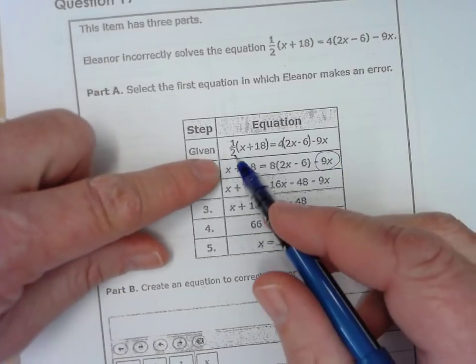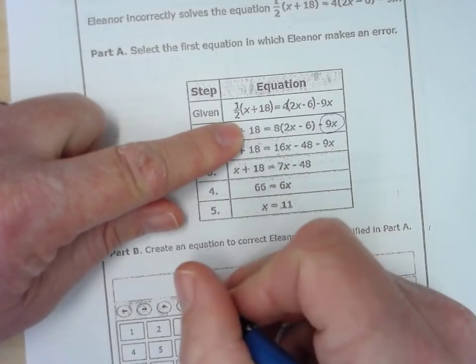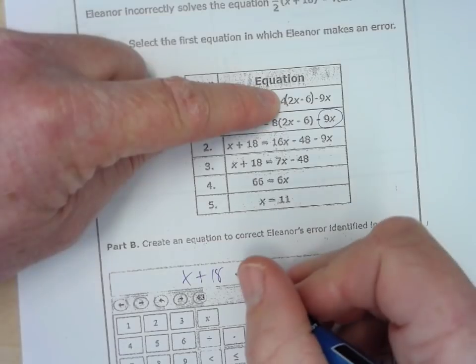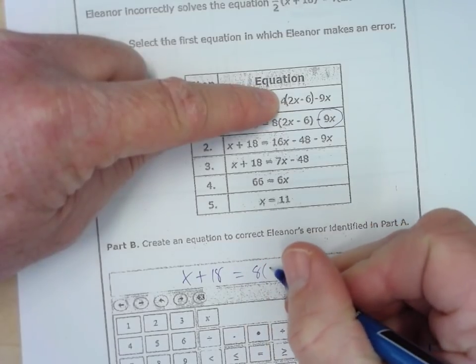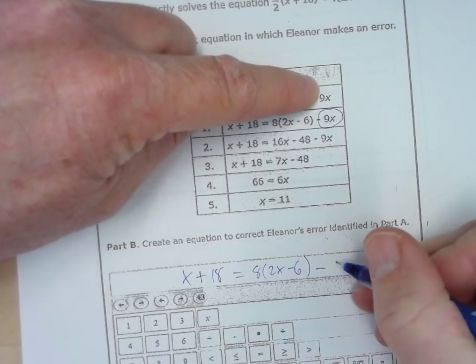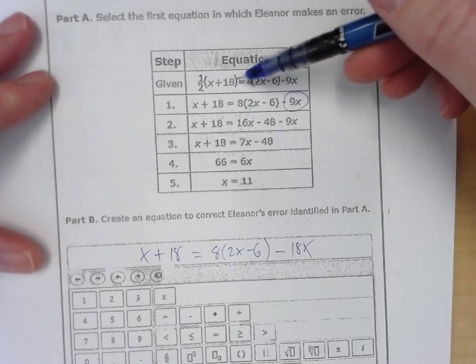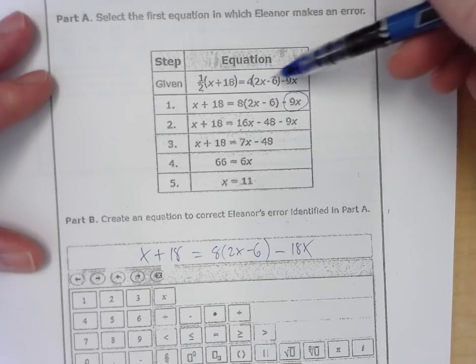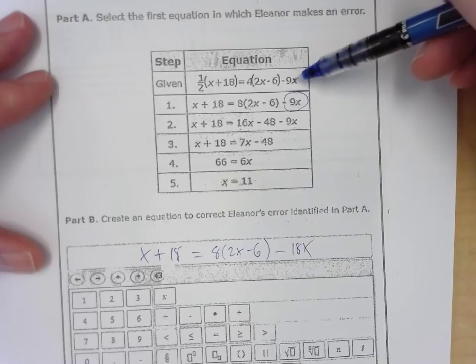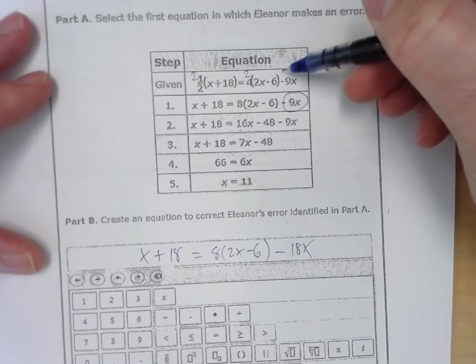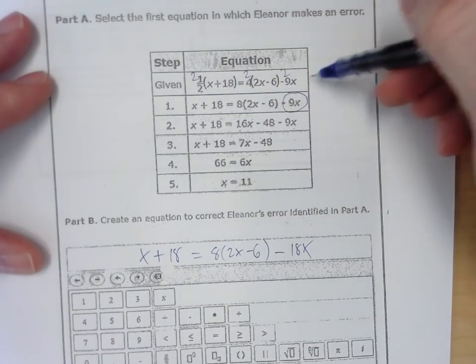Now, if I multiply this by 2, I get x plus 18. If I multiply this by 2, I get 8, and then 2x minus 6. And then if I multiply this part back here by 2, 18x. So there's technically 3 terms to this. There's the first term, there's a term, and then that's a term. Terms are separated by like equal signs and pluses and minuses. So that's the correct thing now, because they forgot to multiply all the parts by 2. So there's 1 part, 2 parts, 3 parts. So that's the correct answer.